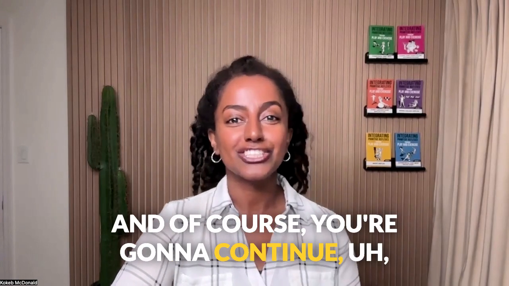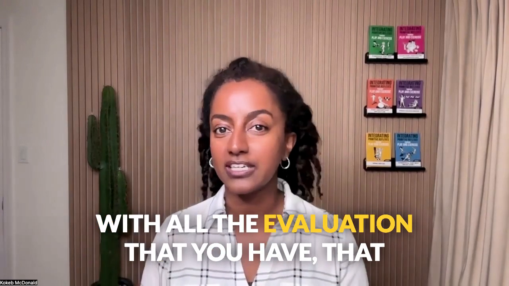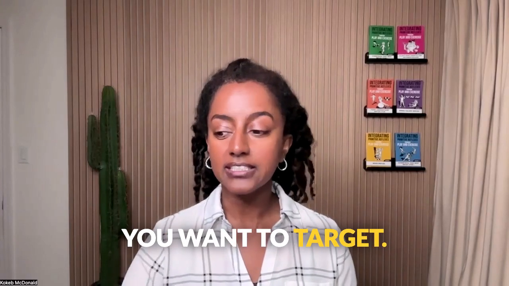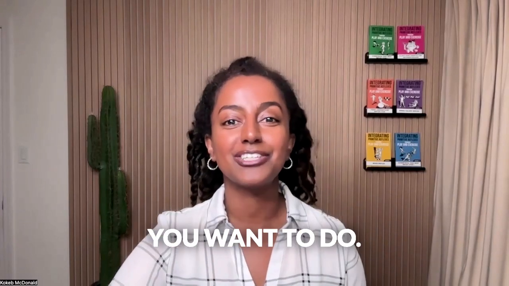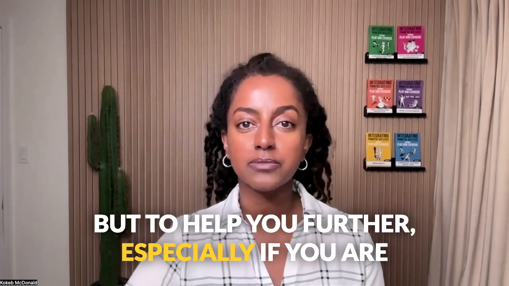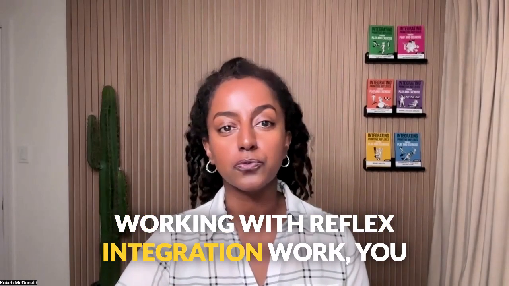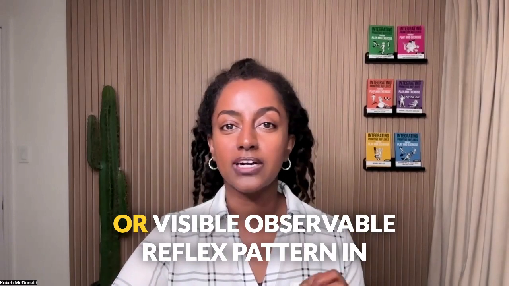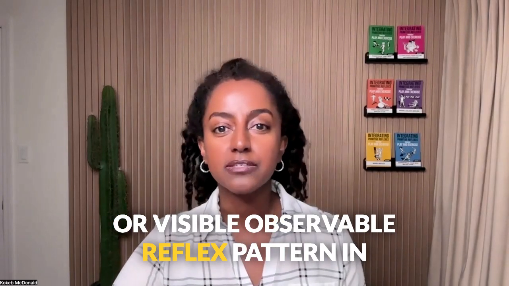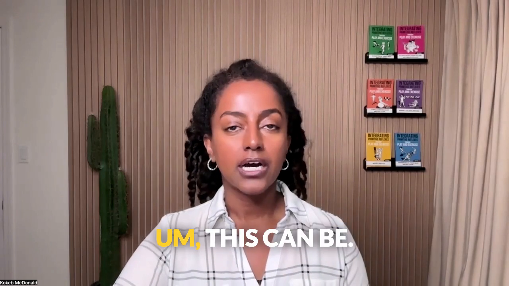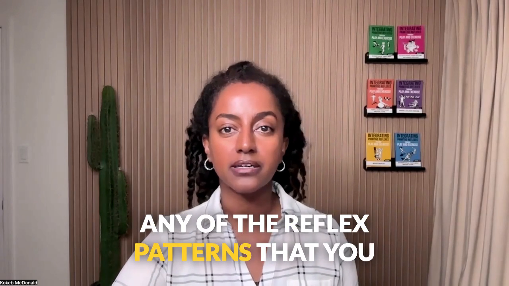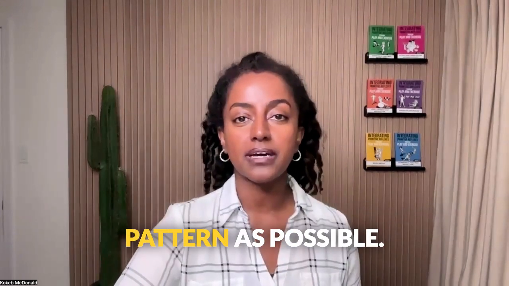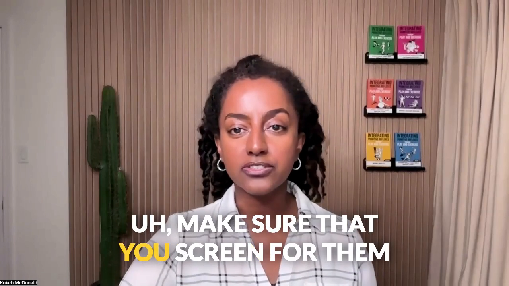And of course, you're going to continue with all the evaluations that you prefer and use in the areas that you want to target. Do as many evaluations as you want to do. But to help you further, especially if you are working with reflex integration work, you want to screen for any retained, unintegrated, or visible, observable reflex pattern in the child's body. This can be any of the reflex patterns. I recommend checking as many reflex patterns as possible. Make sure that you screen for them.